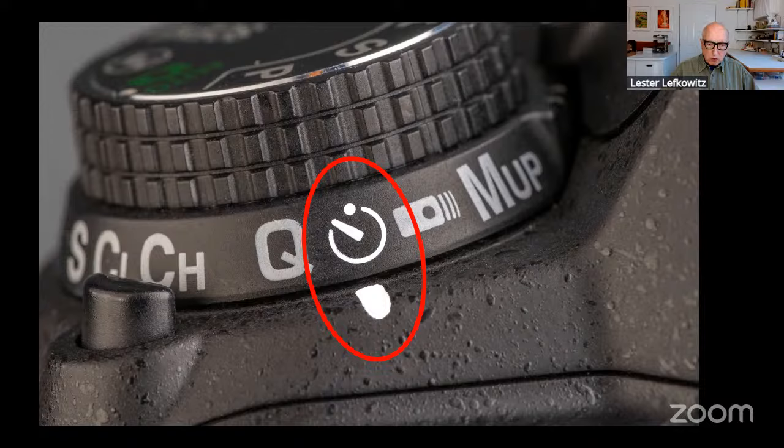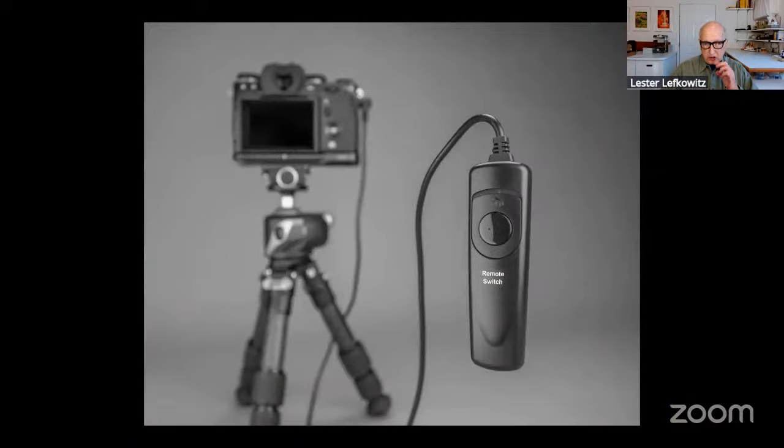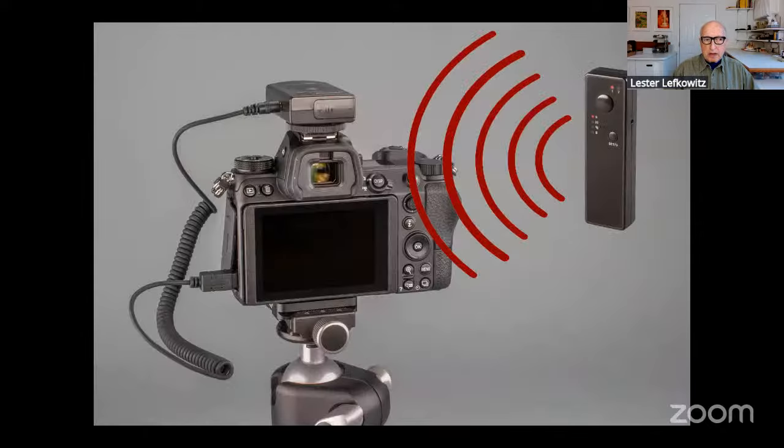A more convenient way to work, if you're doing a lot of this, is to get yourself a remote release. It's just a button on the end of a wire, and it allows you to trigger the shutter without touching the camera. The plug itself is camera specific, so make sure you get the right one for your camera body. If you don't like the wire, you can get a wireless one. Now you have a receiver on top of the camera, usually in the hot shoe, and you hold the push button in your hand and you can trigger the camera very often from quite far away. So that's another way of triggering the camera.